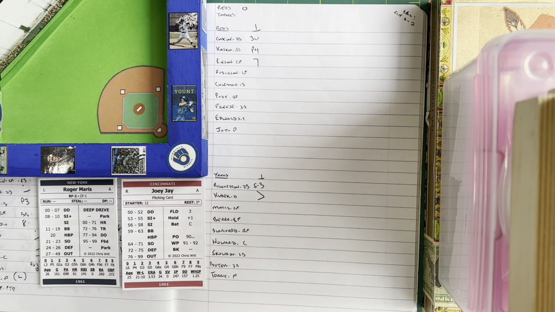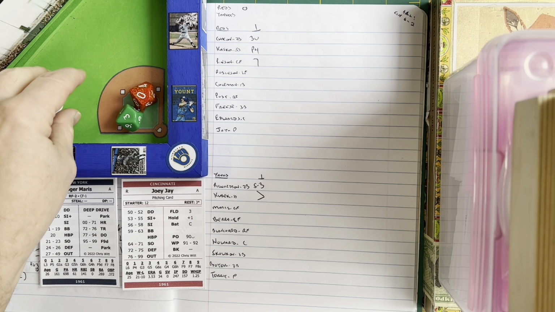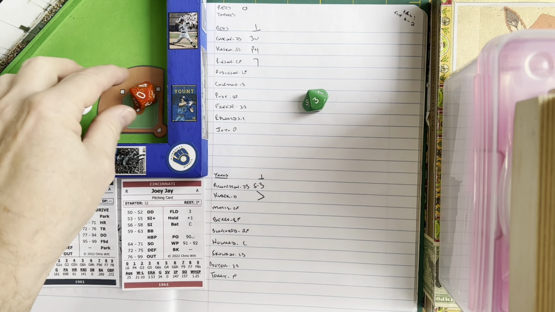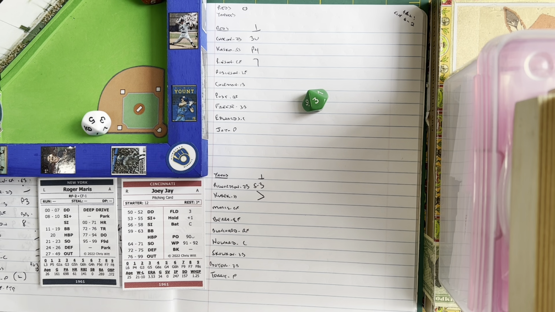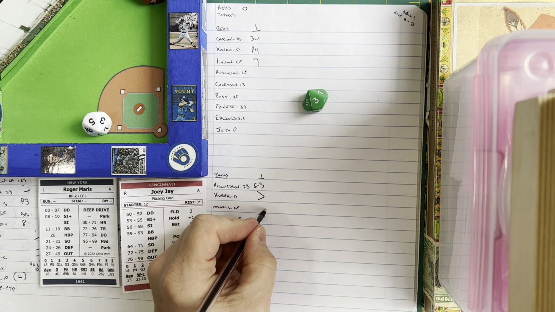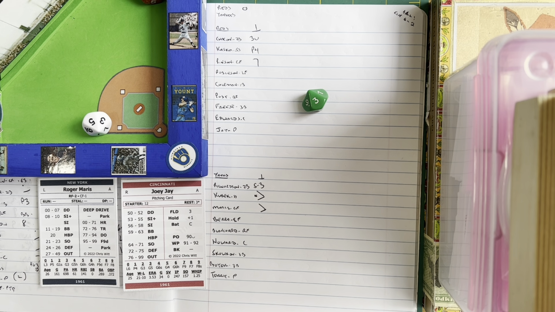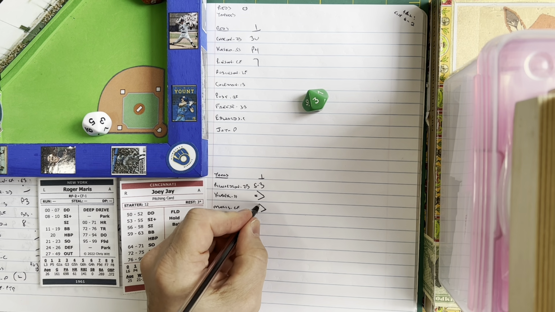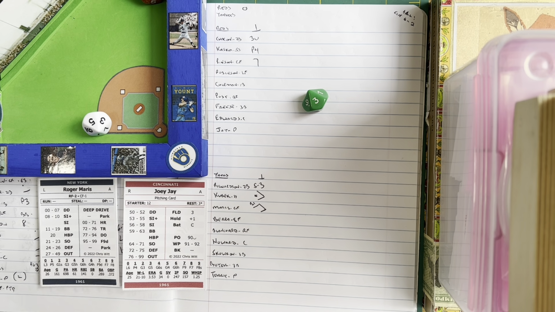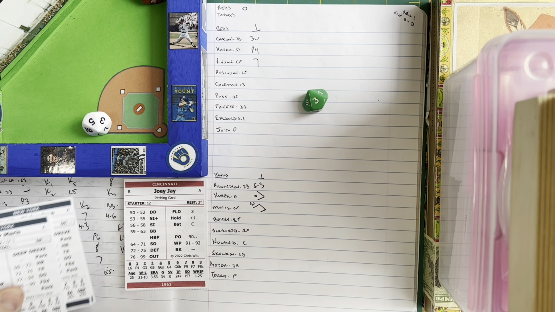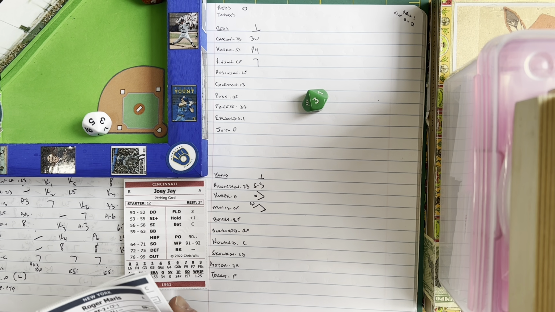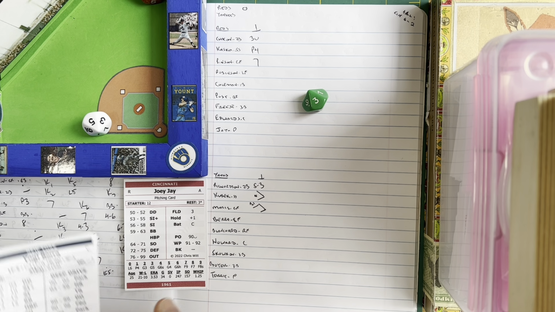Yogi Berra on deck. The pitch to Roger Maris is another deep drive. Did he get it? Back goes Wally Post, and it's off the wall. Scoring is Kubek. Around second goes Maris. He's heading for third. The relay from Chacon to Freese is late, and Roger Maris has a run-scoring triple in the bottom of the first. 1-0 New York Yankees, and here comes Yogi Berra.